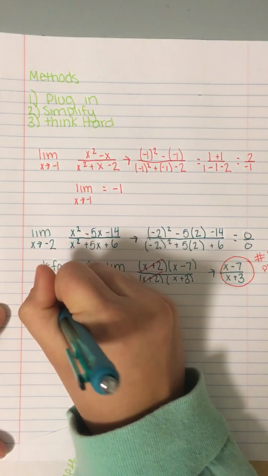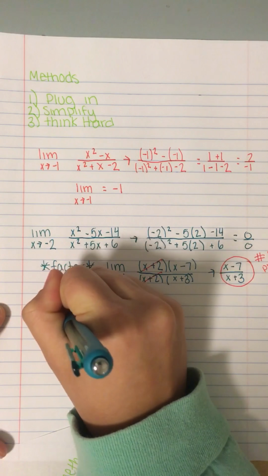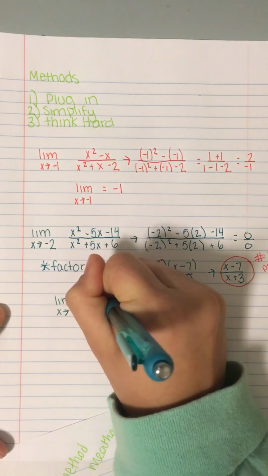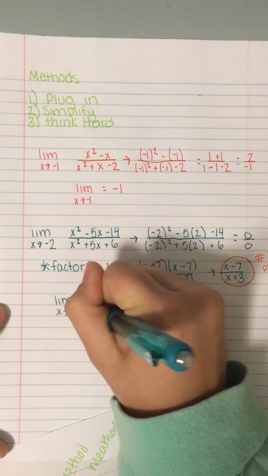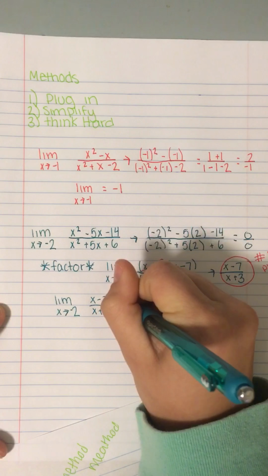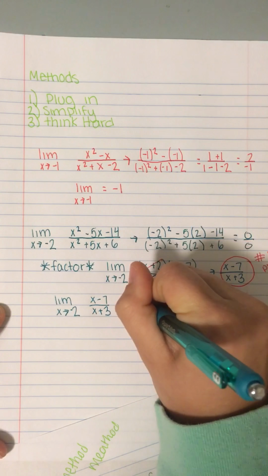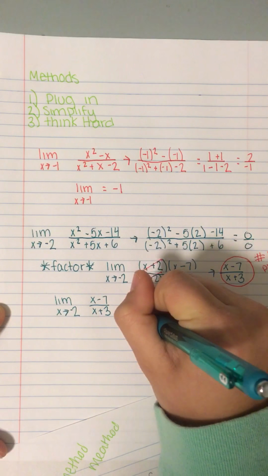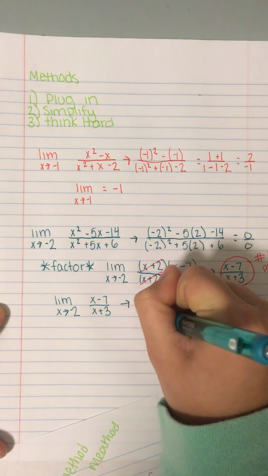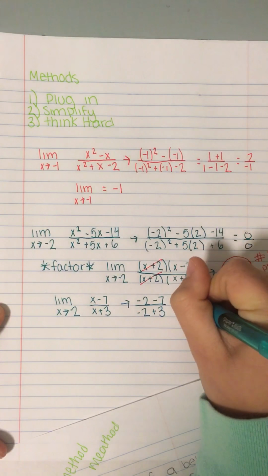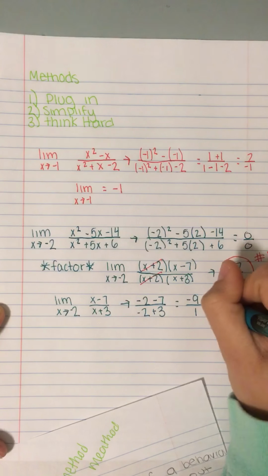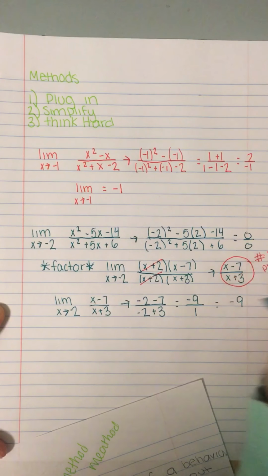So now, the limit as x approaches -2 of x minus 7 over x plus 3, we're going to plug it in. So -2 minus 7 over negative 2 plus 3, we're going to end up getting negative 9 over 1. So our answer will be negative 9.